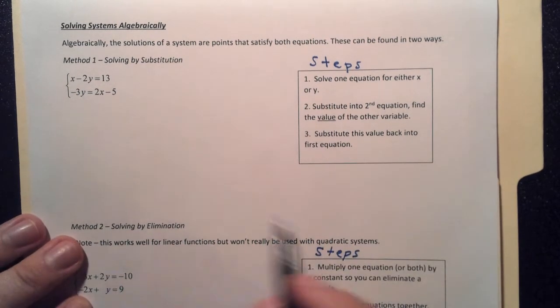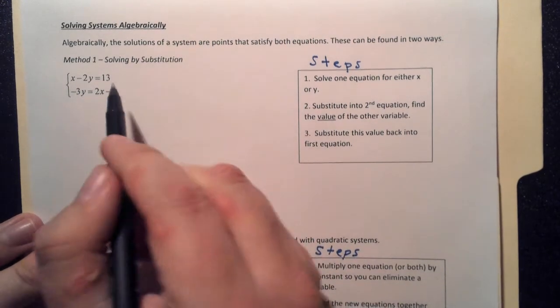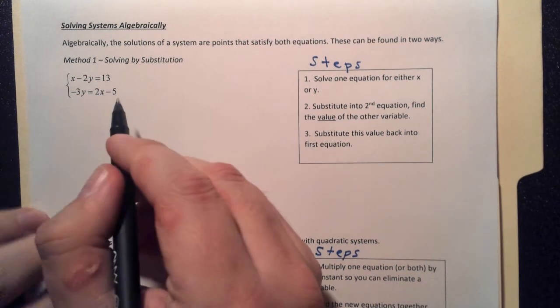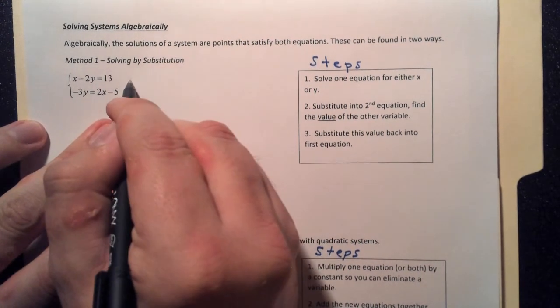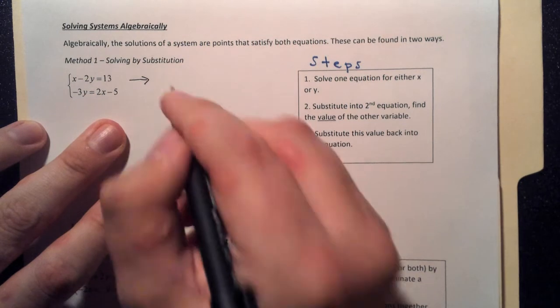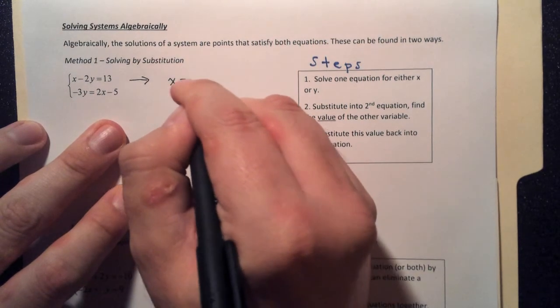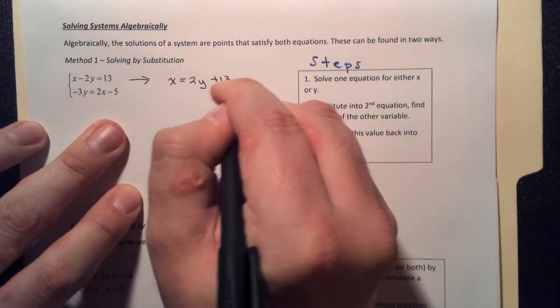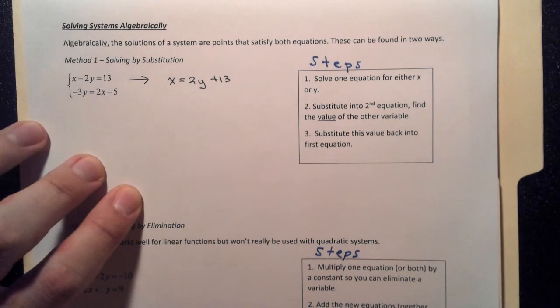Let's see how this works out in practice. This first equation right here, x minus 2y equals 13. I can solve that for x very easily. X is equal to 2y plus 13. So now comes step 2, the actual substitution.